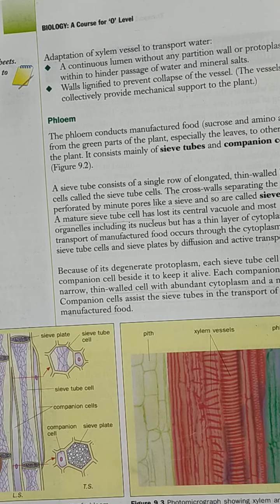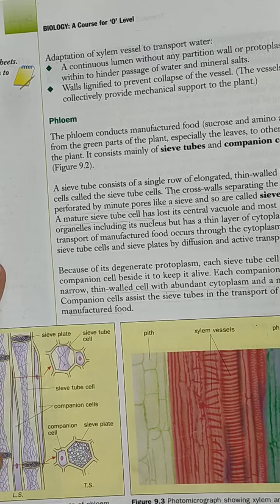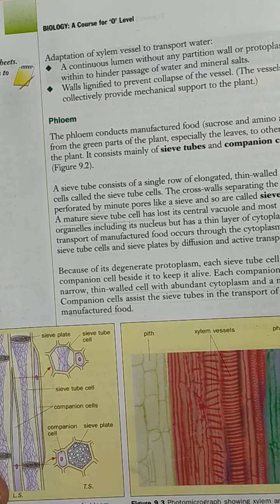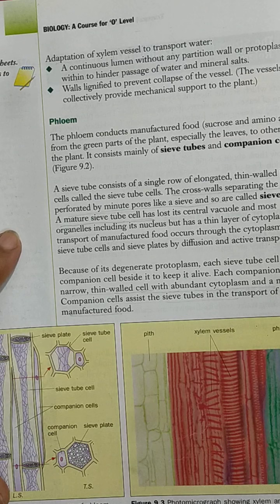One more thing I want to add: the transport of food material in the phloem is called translocation. The movement of material in the phloem from source to sink is called translocation. So translocation of sucrose and amino acids takes place through the phloem in the plant.